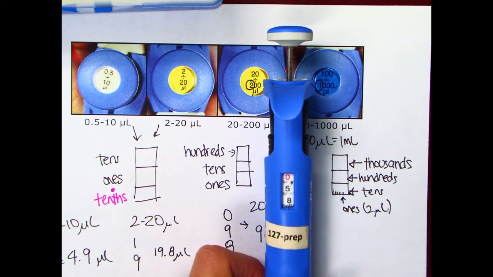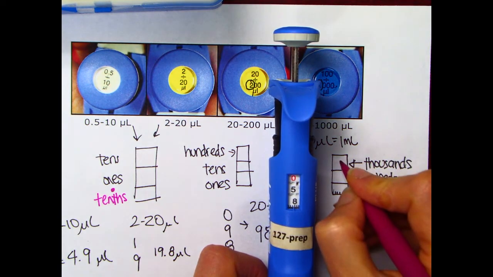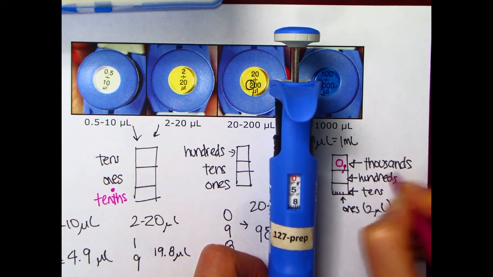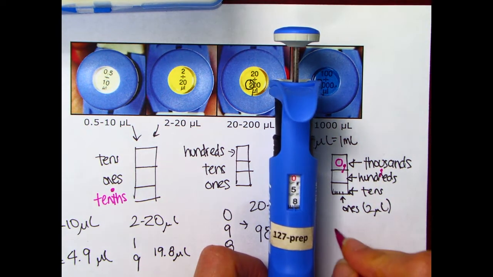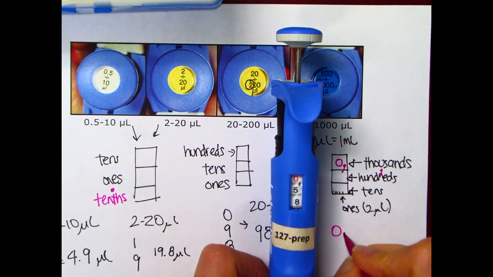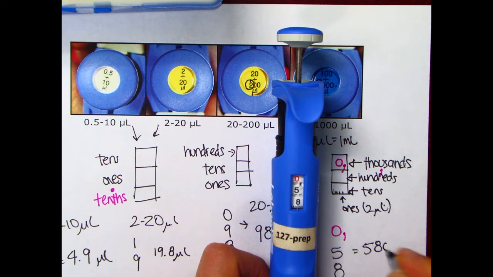Okay, so the reason that this has the red number at the top is to again tell you that you should be keeping in mind a punctuation mark. So the red number at the top is the thousands place, so after this top red number is a comma, okay? And then is the hundreds place and the tens place. So this one is red 0, comma, 58. Remember, thousands place, hundreds place, tens place. So this is 580 microliters, okay?